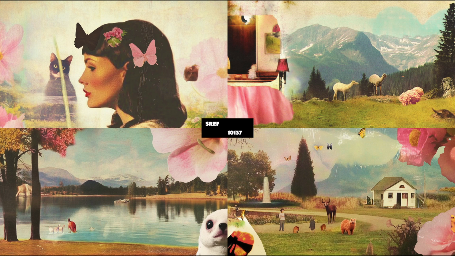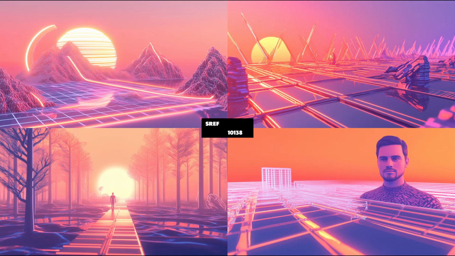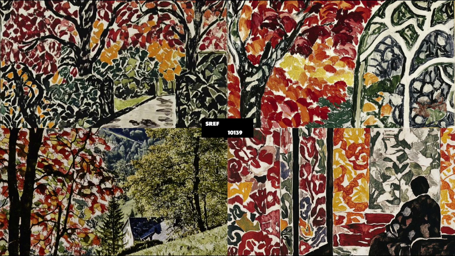10137. A surreal realistic style using muted colors and a vague foggy effect. 10138. Synthwave style, using pinks and purples with a grid-like background. 10139. Colorful painting style, using dotted paint brush strokes to create coherent illustrations.